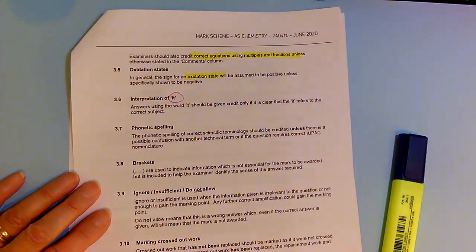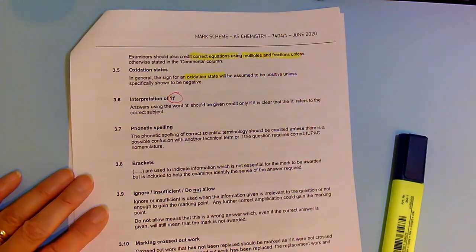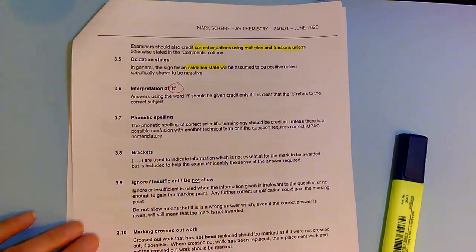And then my personal favourite, "it". Sometimes it's not clear what "it" is referring to, so it's better to name it, and then there's no ambiguity. So you're taking a chance by using "it" or "they". It's better to name what "it" and "they" are.